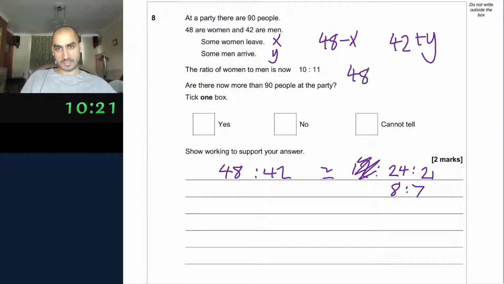So 48 minus X times 11 equals 42 plus Y times 10.